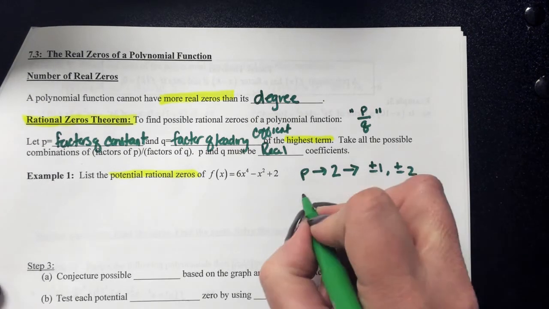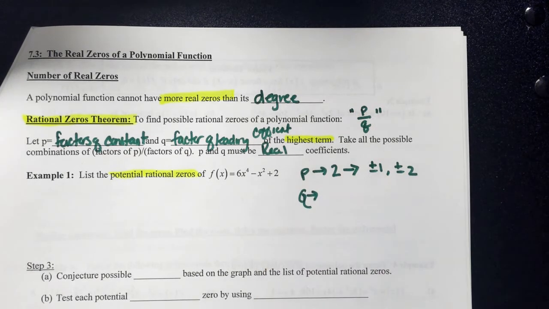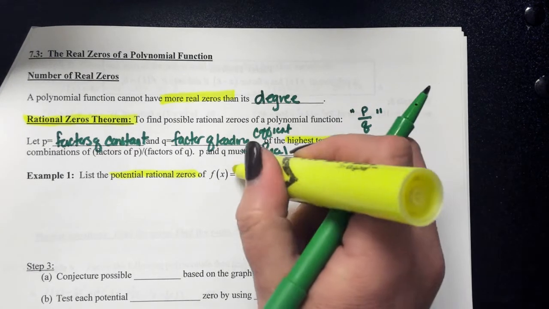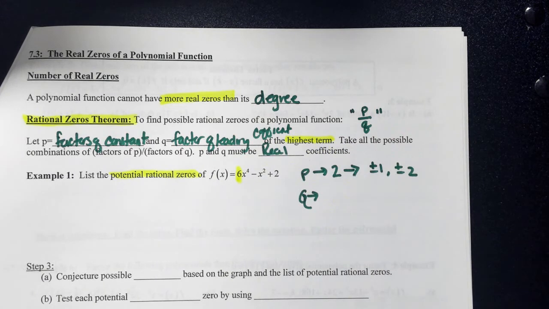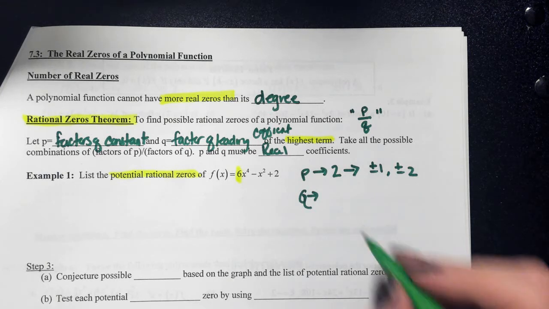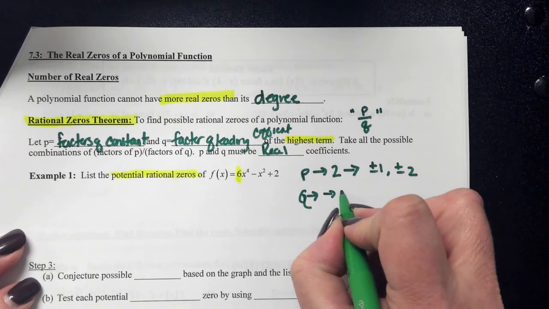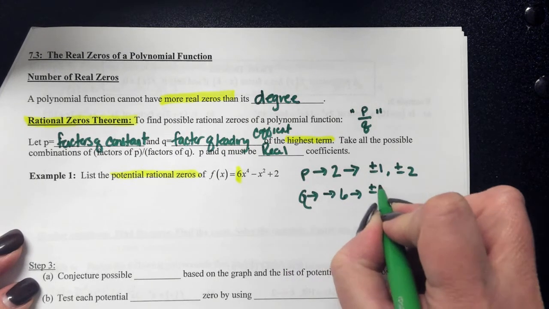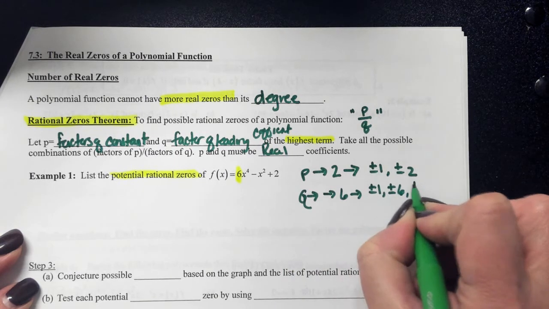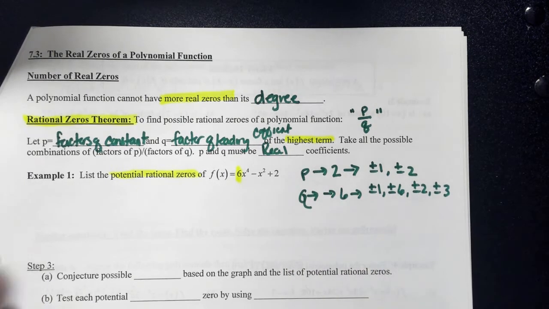Q are the factors of my leading coefficient. Remember, the leading coefficient is the number in front of the largest exponent for x. So what are my factors of 6? What numbers multiplied together give me 6? 3 times 2 and 6 times 1. So 6 is my Q. Plus or minus 1, plus or minus 6, plus or minus 2, plus or minus 3. So any questions on how I identified the factors of P or the factors of Q?